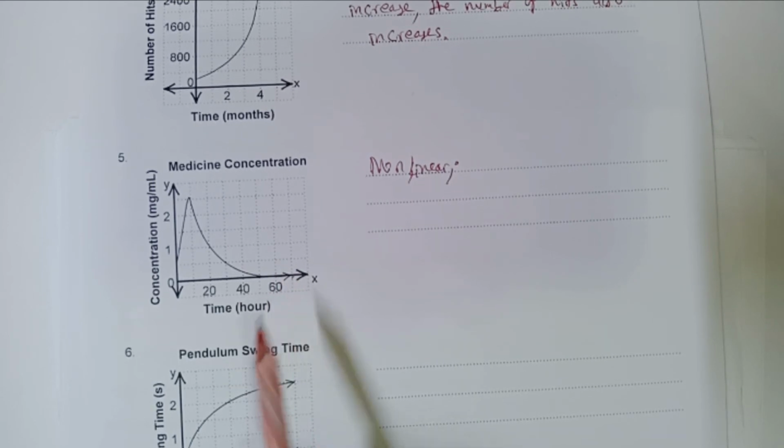To write this in simpler terms, you can write this as the concentration of medicine becomes less and less until there is no more.